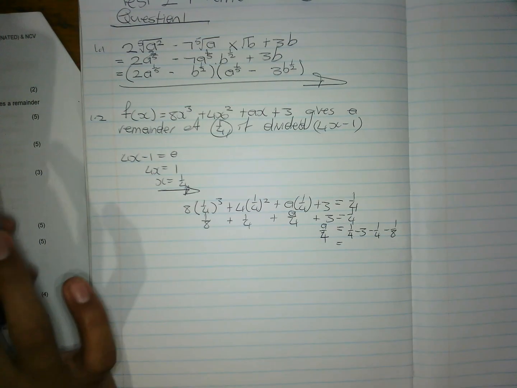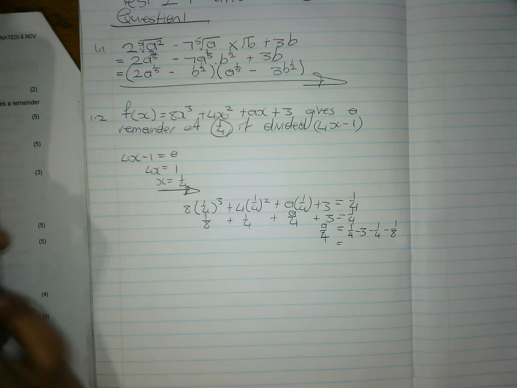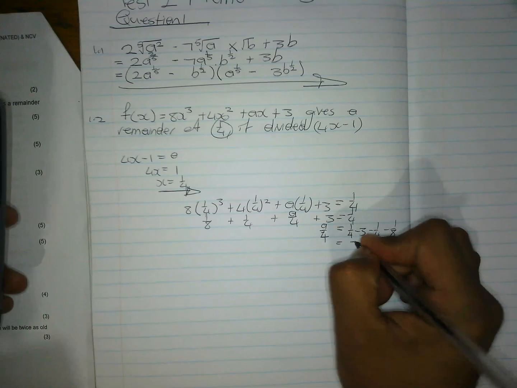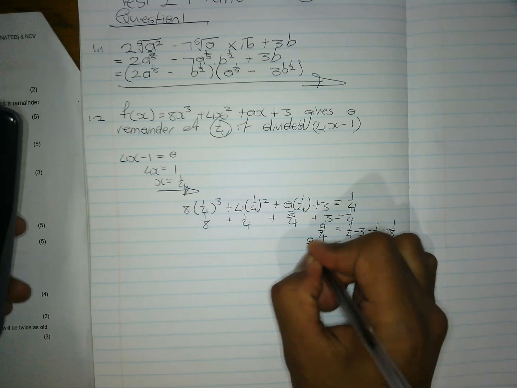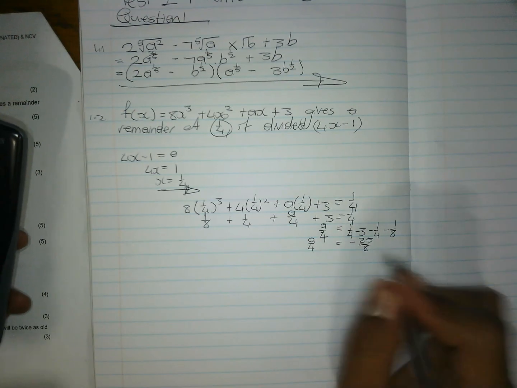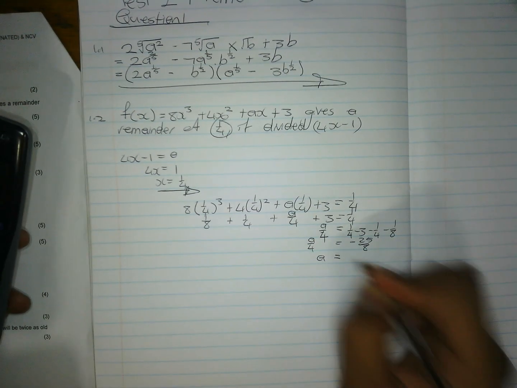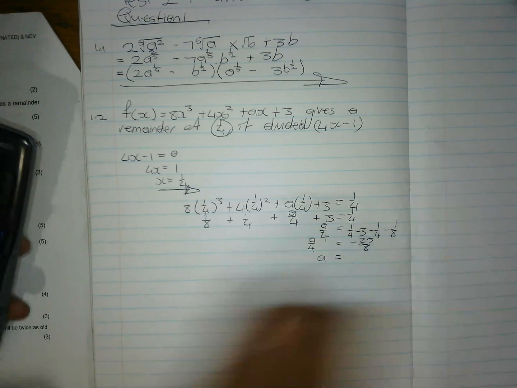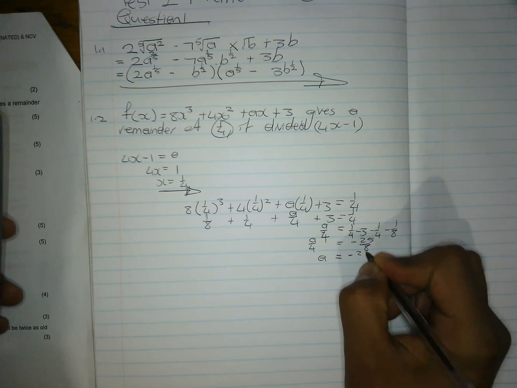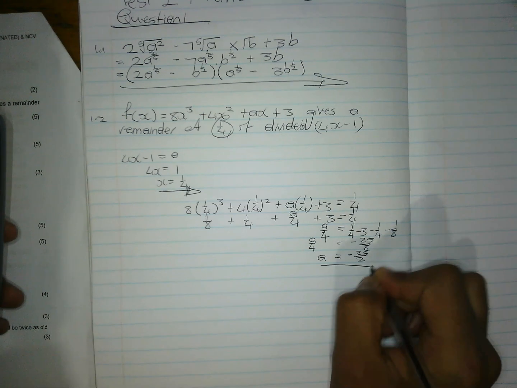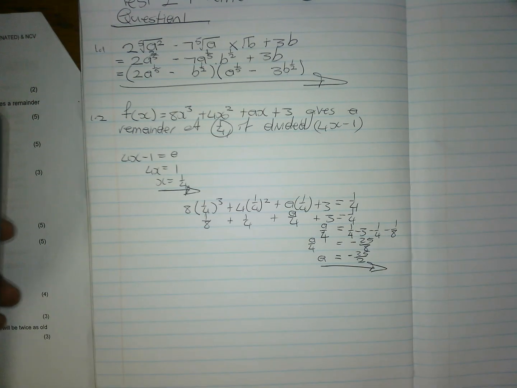So 1 over 4 minus 3 minus 1 over 4 minus 1 over 8 equals to negative 25 over 8, and is a over 4. Then to get rid of this 4, I multiply with 4. So this multiplied with 4 will give me negative 25 over 2. And that's my a value. So simple it is, yes.